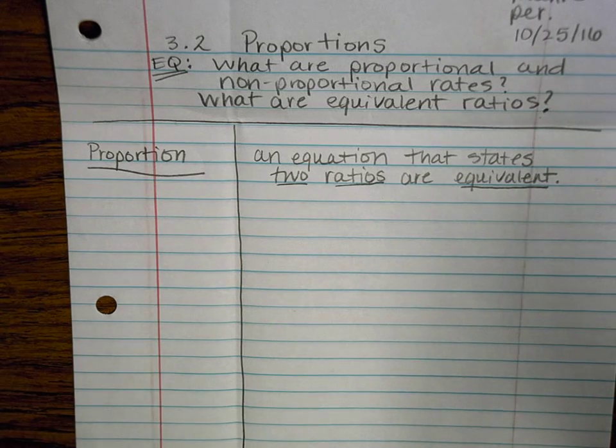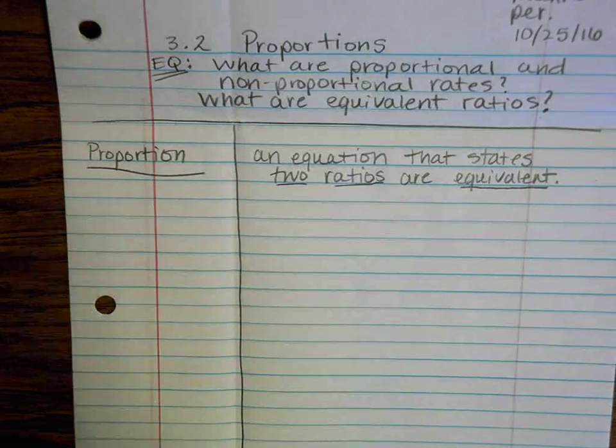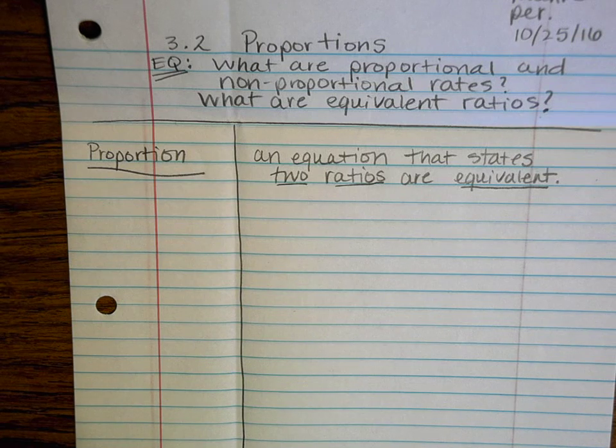What about equations? What are the key elements in an equation? Sometimes they have parentheses. But to make it an equation, what does it have to have in it, Bryn? It has to have an equal sign. Do you remember that? Equations have equal signs.